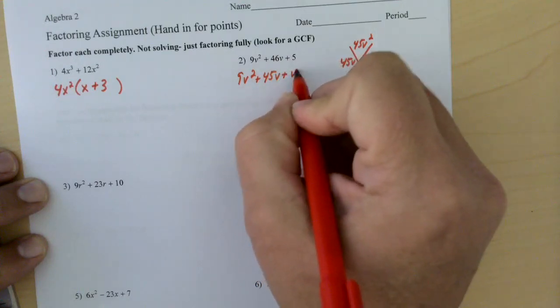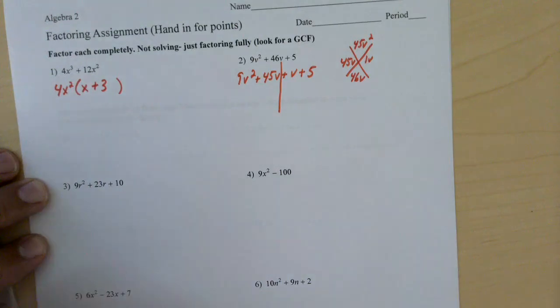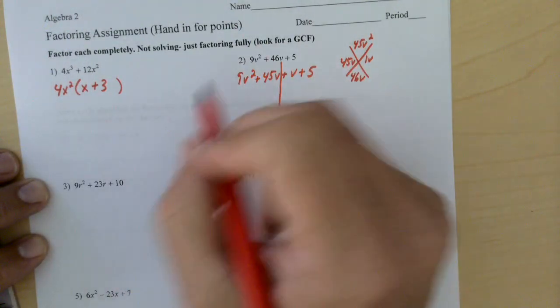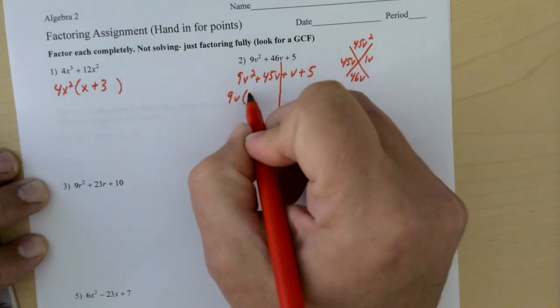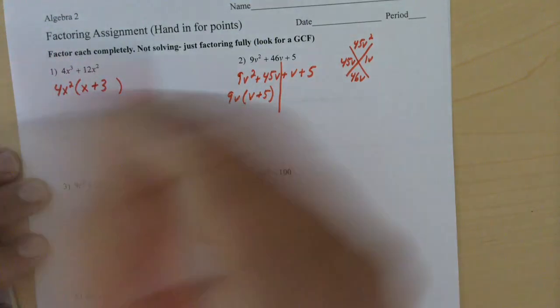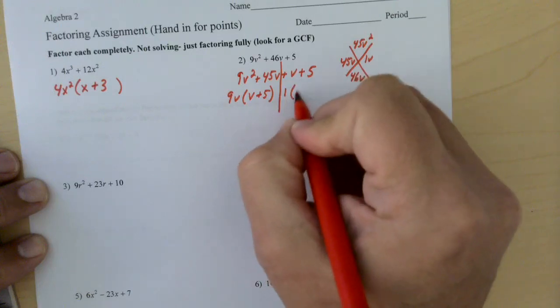So I'm just going to quickly rewrite this, and then we split it down the middle. We look at the two terms on the left, take out the GCF. So in this case, we know 9b fits into both. So we're left with b plus 5. If you distribute the 9b, you're back to the 9b squared plus 45b. And on this side, you factor out a 1.